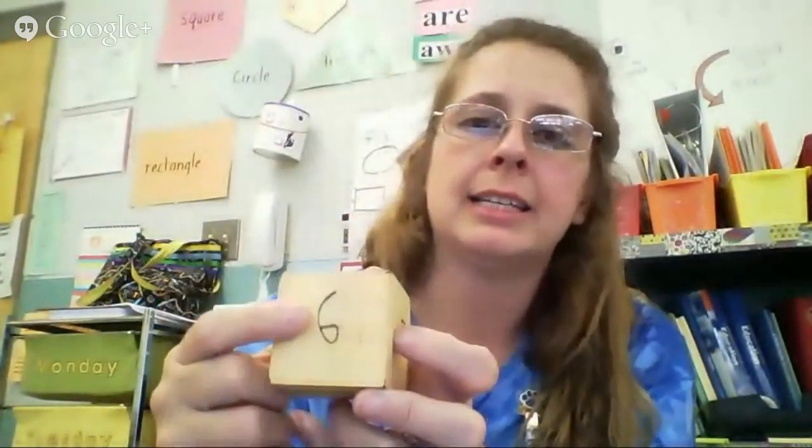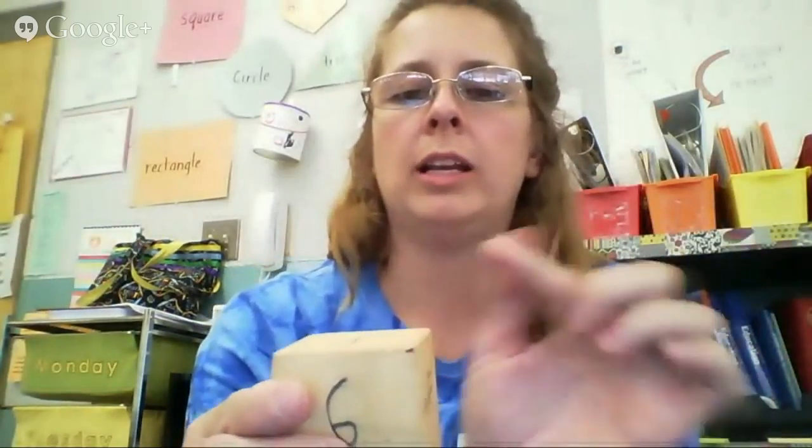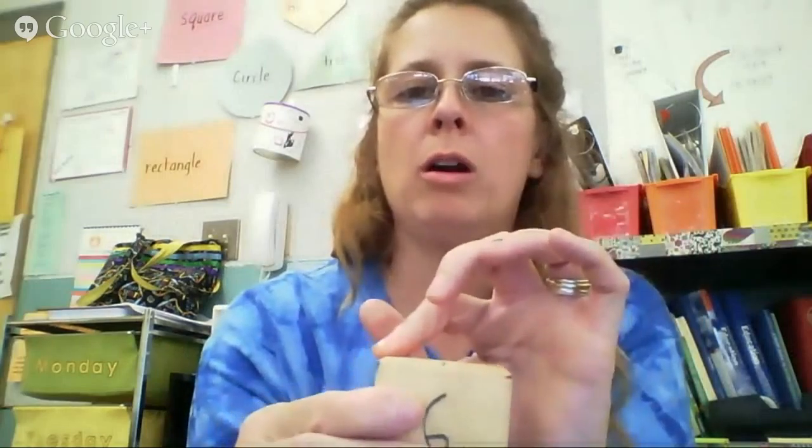Then the last is the cube, and what I've done with this is I've just put numbers on the side, so it doesn't get crazy when they're counting faces. So we decided that it's just like a die or a dice when you're playing a board game, and it has 6 faces, 6 square faces. And then we count vertices on this, and it has 1, 2, 3, 4.